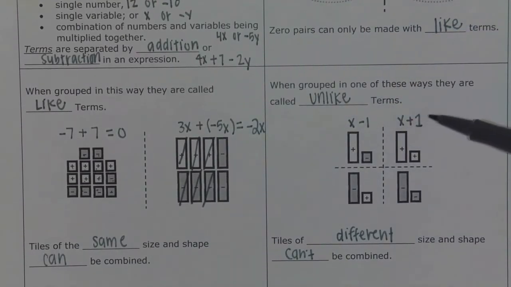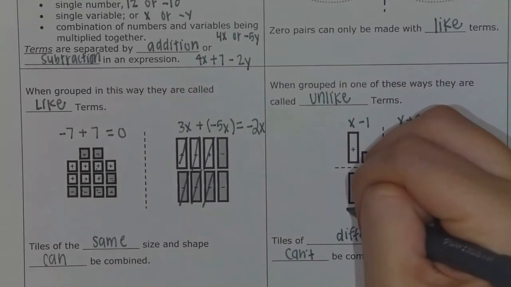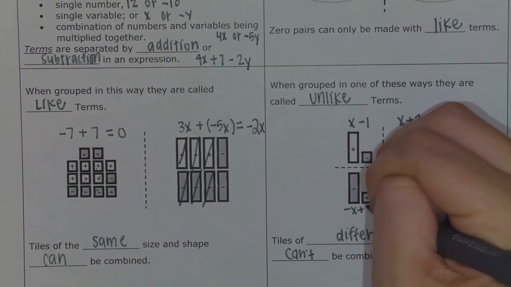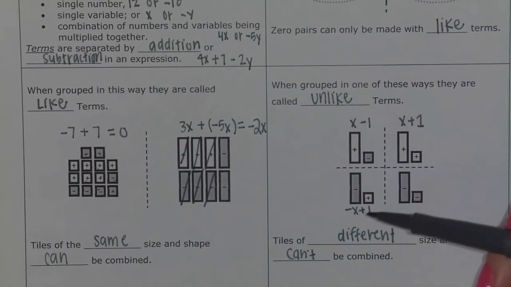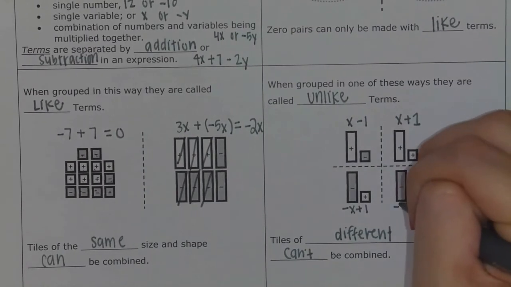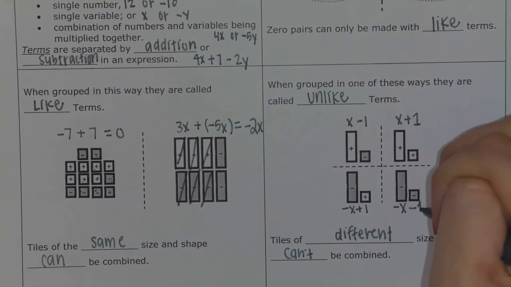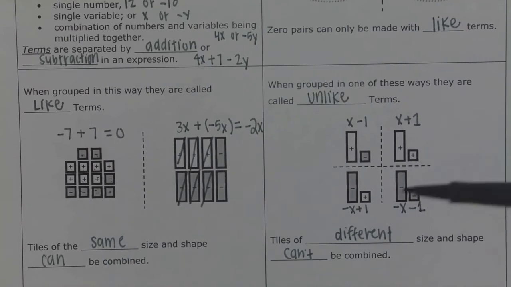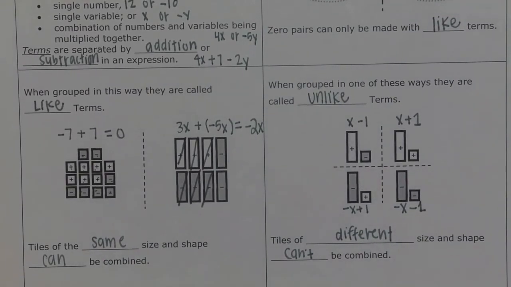Again, I can't combine these together. It wouldn't make sense to add an X and a 1 together. Down here, I have a negative X and a positive unit tile. Again, they're different things here. A negative X and a negative unit tile. Again, all different things. I can't add or subtract those terms because they're unlike terms.